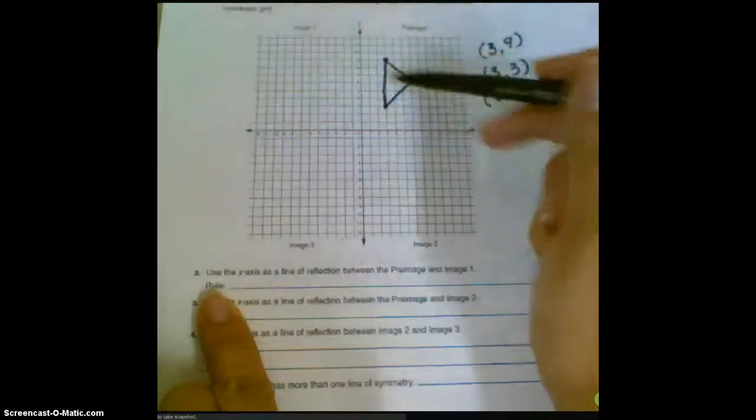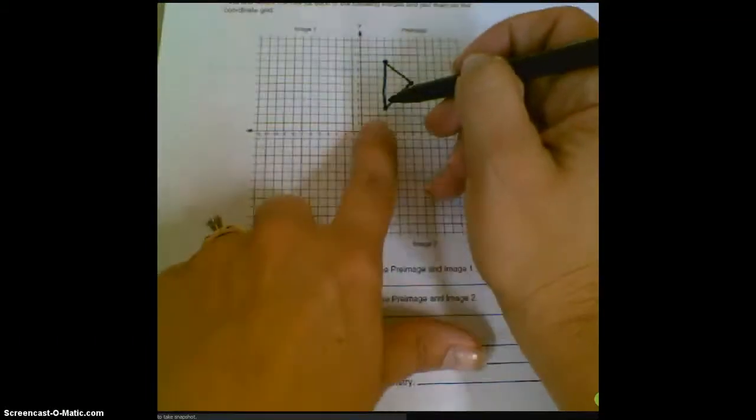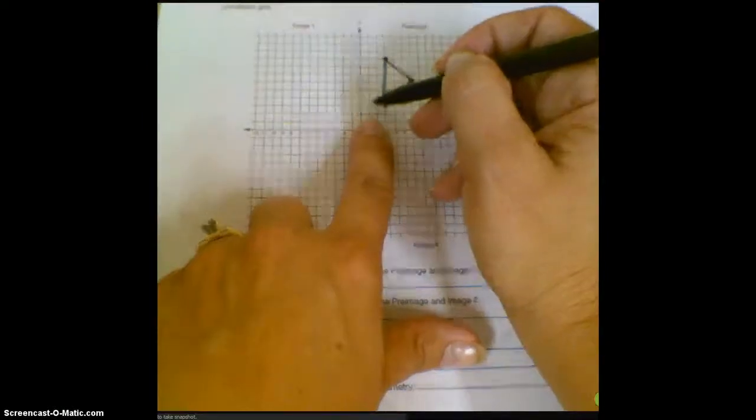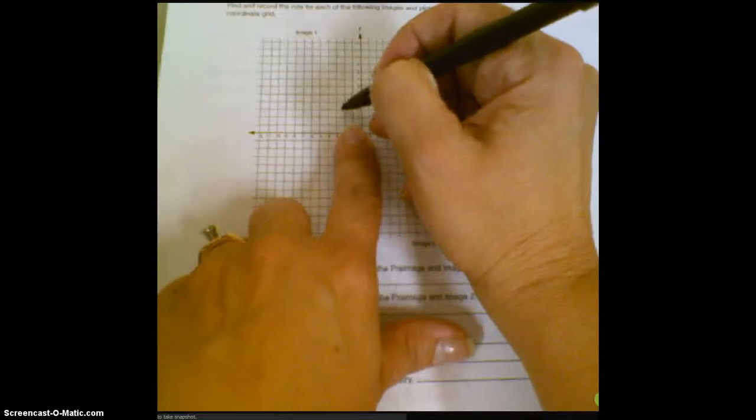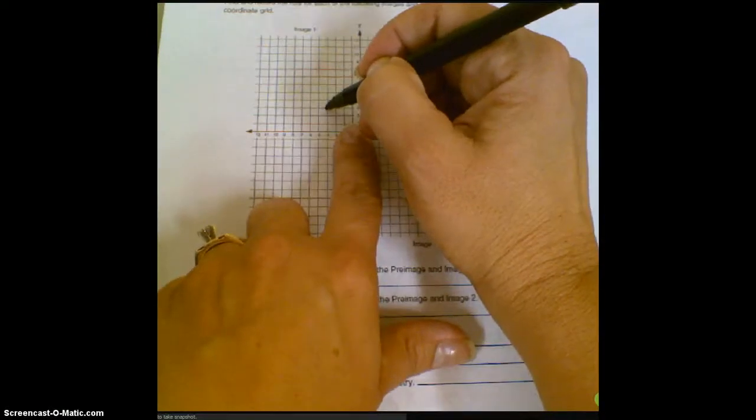Okay, now the next part says use the y-axis as a line of reflection between the preimage, right here, the one we just did, and image 1. So I need to move something over here. So if I'm using the y-axis and it looks like I was 1, 2, 3 over from the y, so I want to go 3 over this way. 1, 2, 3 and start plotting.